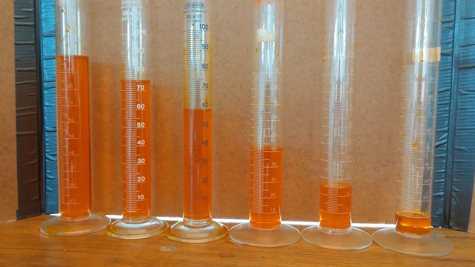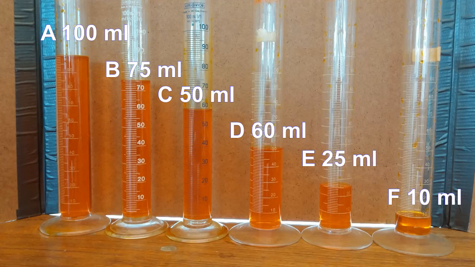I then poured it into different measuring cylinders, starting with 10 milliliters, then 25 milliliters, and so on. So I ended up with 6 measuring cylinders. Measuring cylinder A had 100 milliliters, B 75 milliliters, C 50 milliliters, D 60 milliliters, E 25 milliliters, and F 10 milliliters of my original solution. So that is how I poured them out.